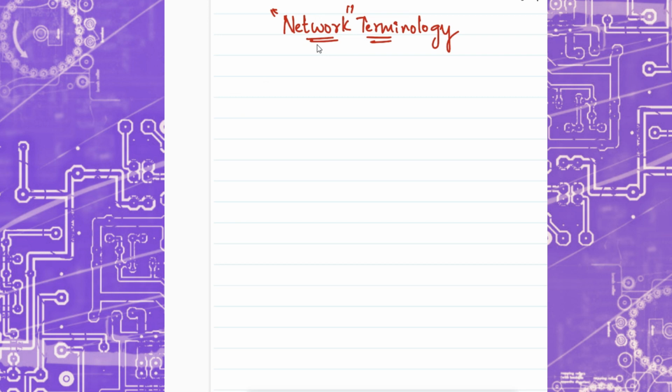In this video, I would like to explain some of the network terminologies that we use in the electrical network. Before getting into the actual topic, let us understand what a network is. A network is nothing but an interconnection of electrical elements. Drawing a simple network here, E, R1 and R2. A network doesn't have to be a closed path or a closed loop.